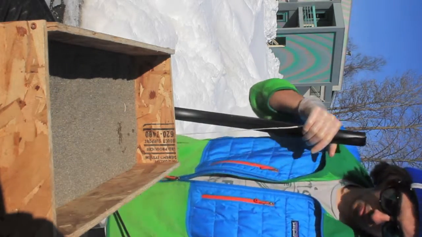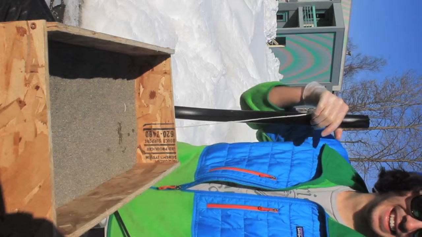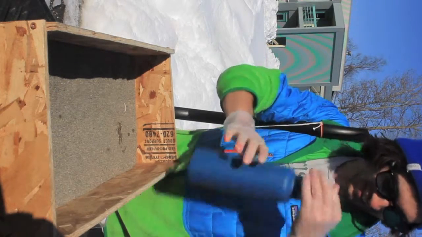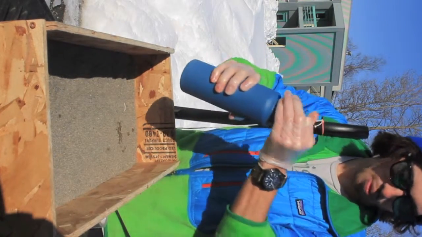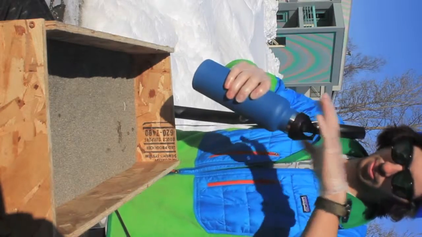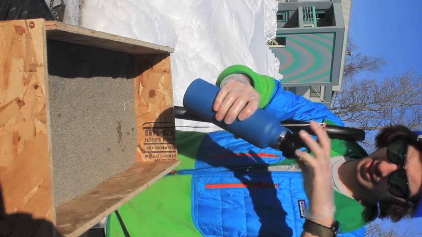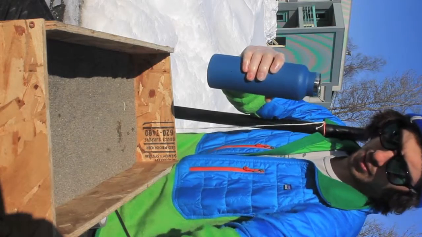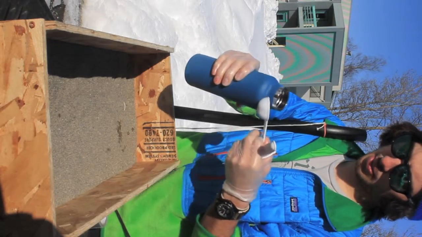Now, what I forgot to do is take some warm water and add it to my yeast, and this is just going to take two little tablespoons.